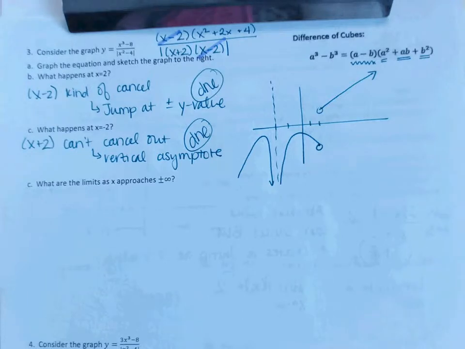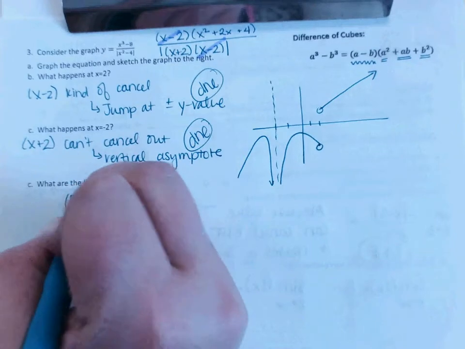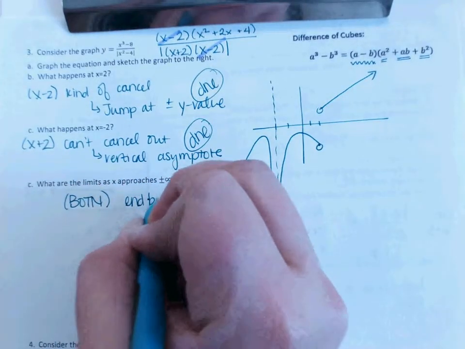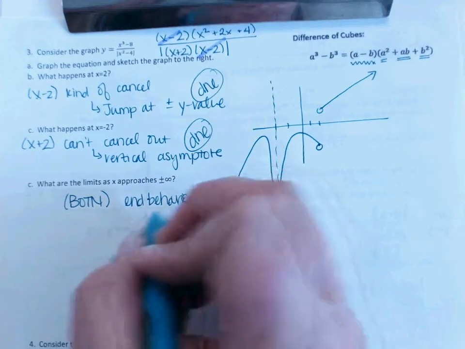Now, what would your Bobo, Bot, and Betsy rule be that you would apply here? Bigger on top, and do you notice that on your graph I don't have asymptotes on either side? So Botan still applies. So this is a Botan, and the end behavior limits don't exist.